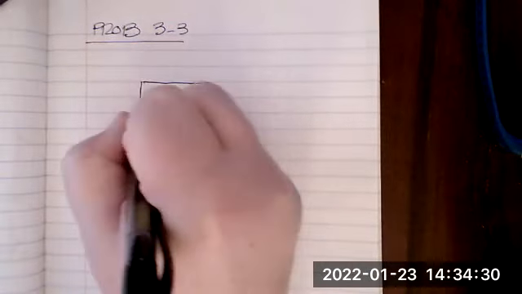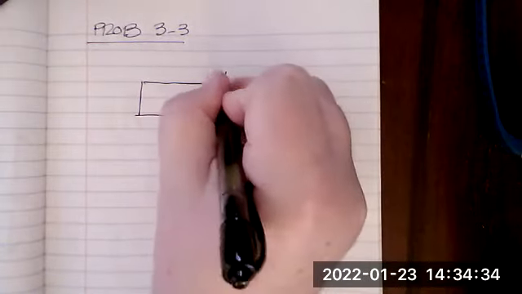I want to work problem 3-3 in your textbook, and it looks something like this. Point A here.